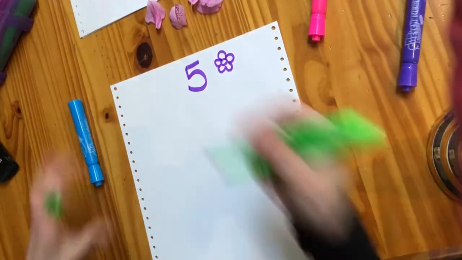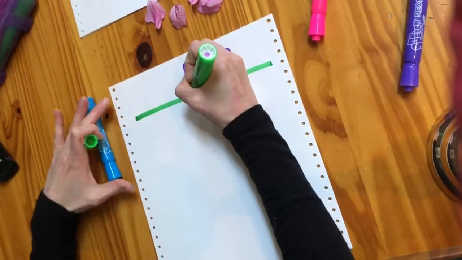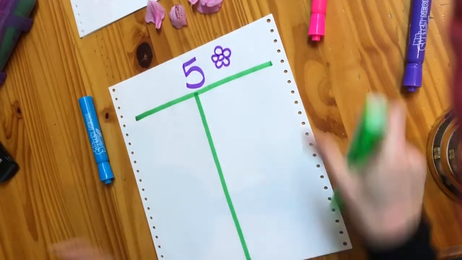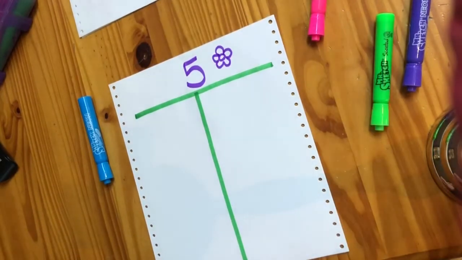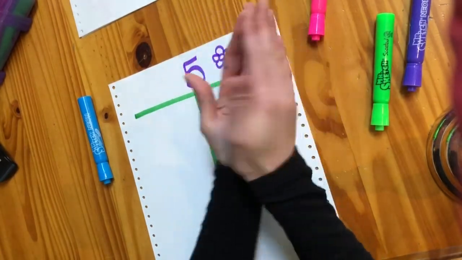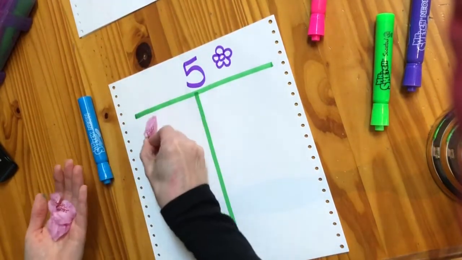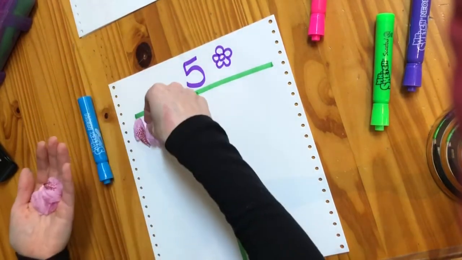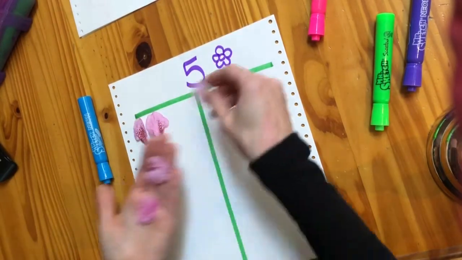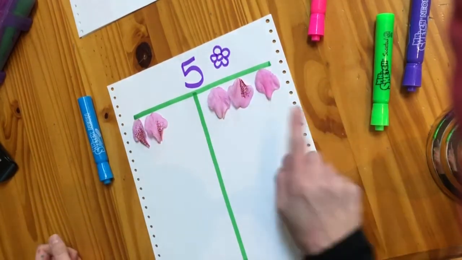I'm going to make a line under 5, and then I'm going to do a line down the middle of the rest of the paper. Now, here comes the fun part. We are going to see how many different ways we can divide these 5 petals into 2 groups. If we put 2 petals from our 5 in this column, we will have 1, 2, 3 left for this column.